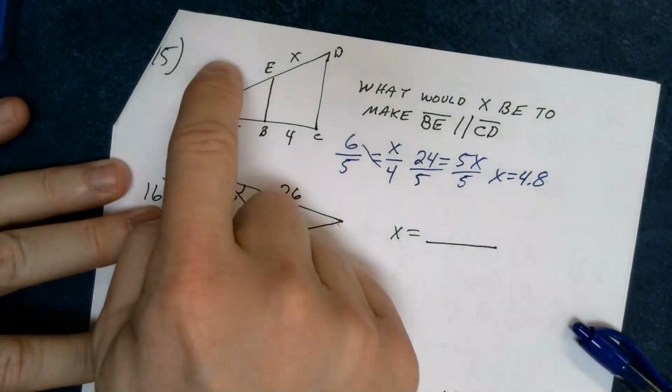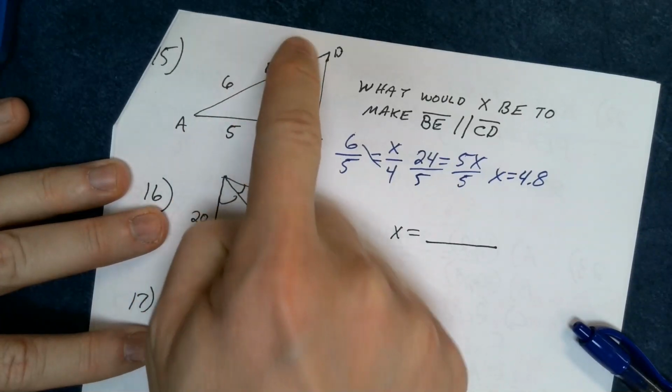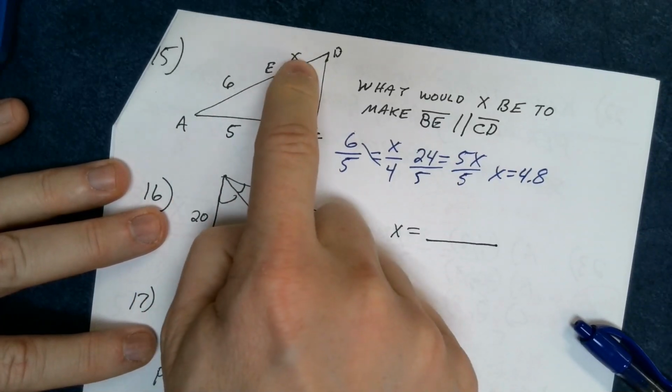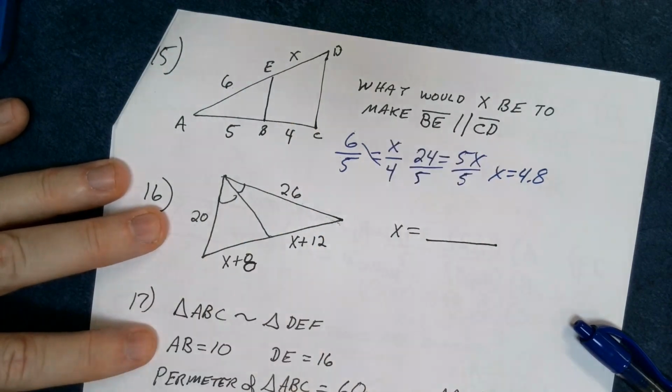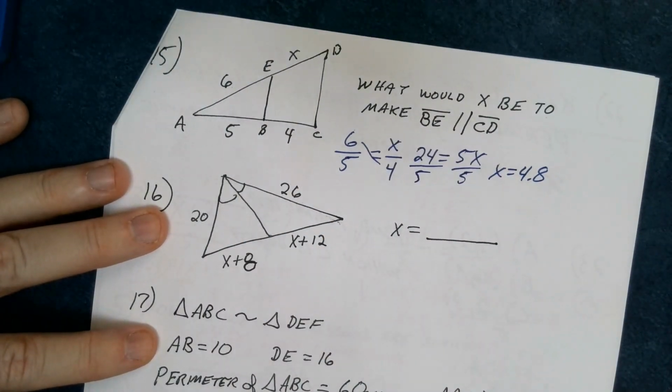So again, top over bottom equals top over bottom, and we have to make X have that proportion be true in order to make the segments parallel.